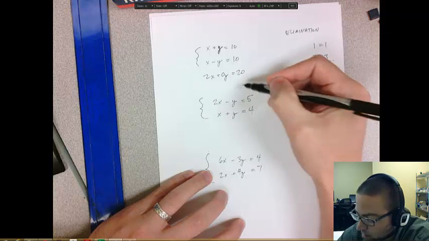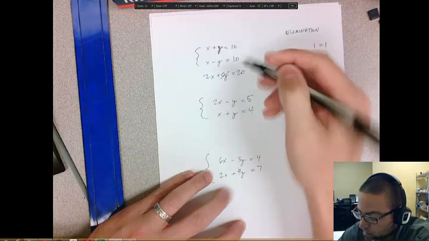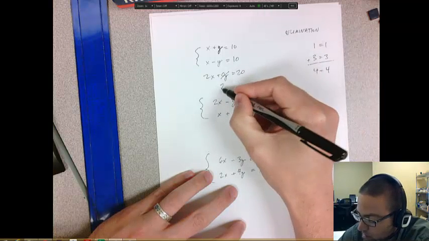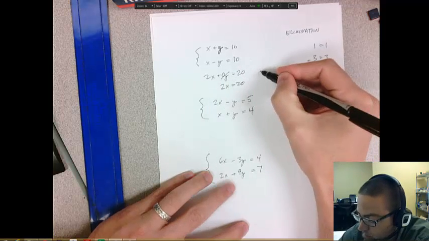And 20, right? And 0 times any number is just 0. So that's how I got rid of the y, right? It eliminated. So I get 2x is equal to 20. So then I can divide both sides by 2 and get x equals 10.